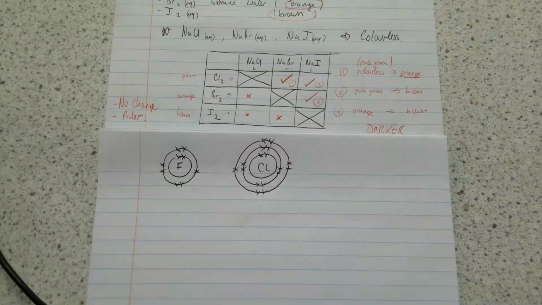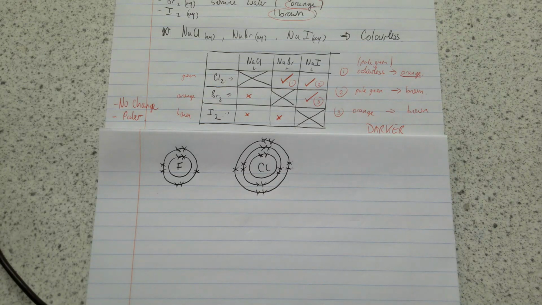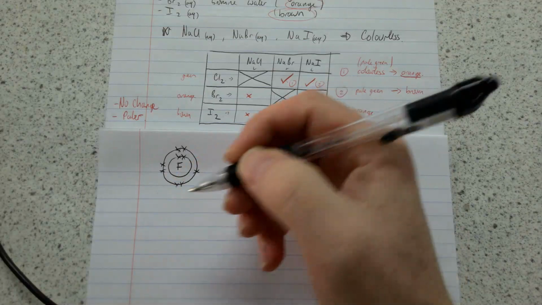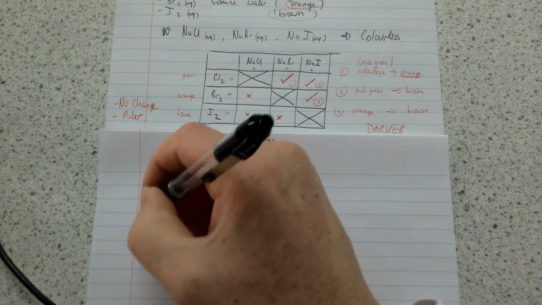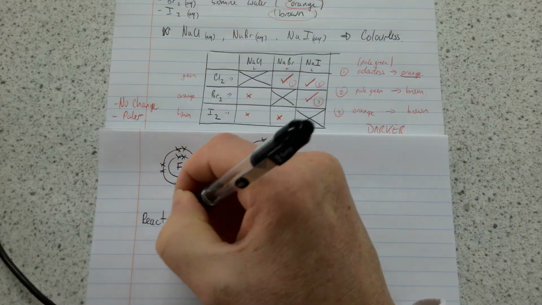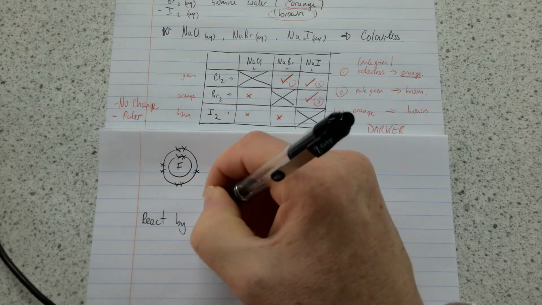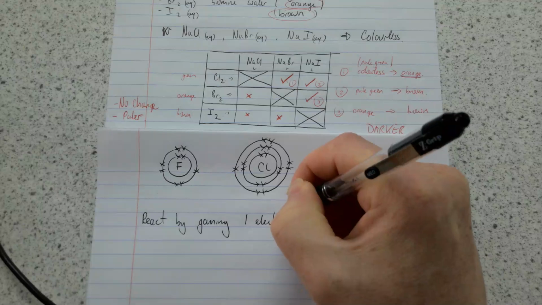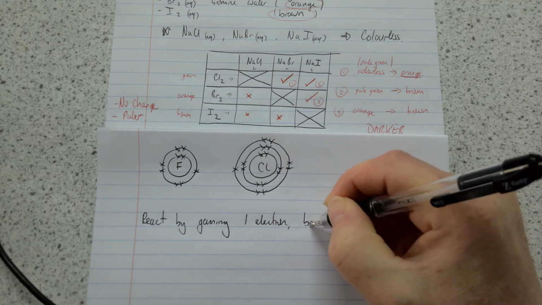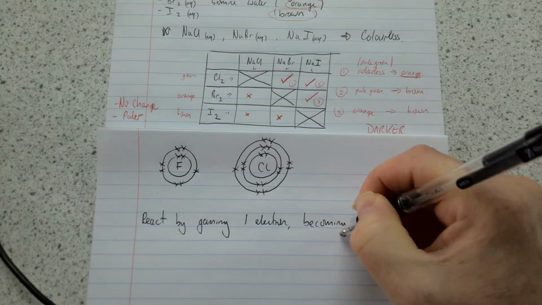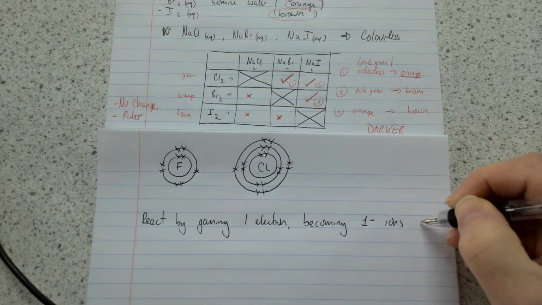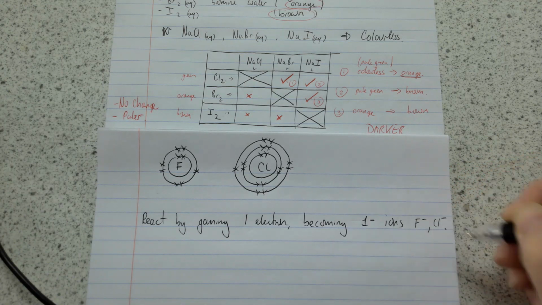Now this is a simplification, but it helps us to understand what's going on. Now last week when we were talking about the alkali metals, we said they all react by losing an electron to form a 1+ ion. Here, the halogens react by gaining an electron. And that's what we need to say in our answers. React by gaining 1 electron to fill the outer shell, becoming 1- ions like fluoride or chloride.